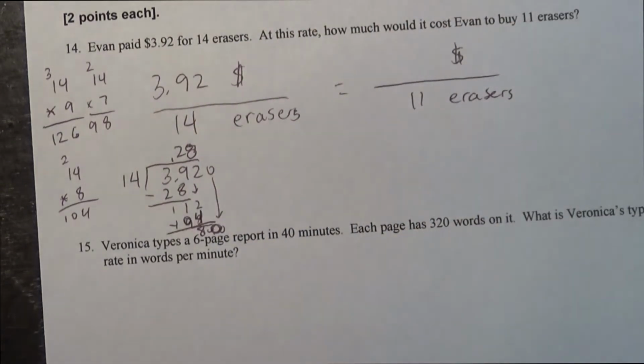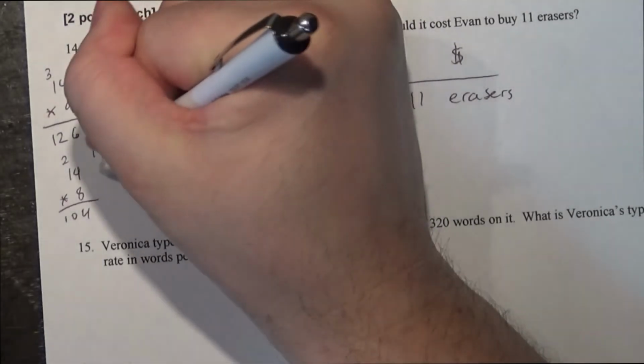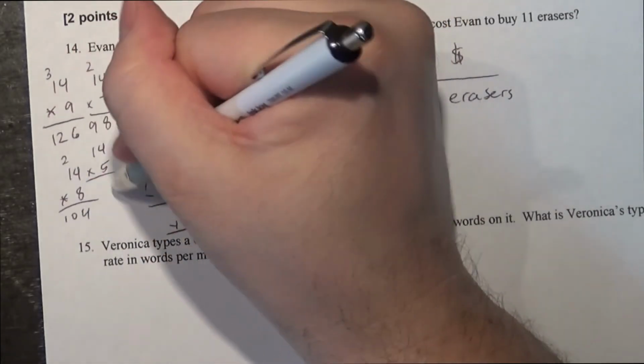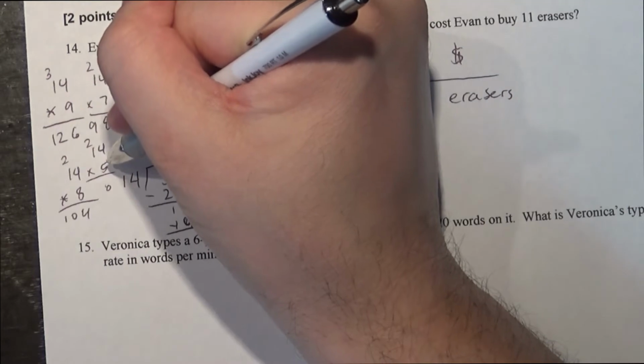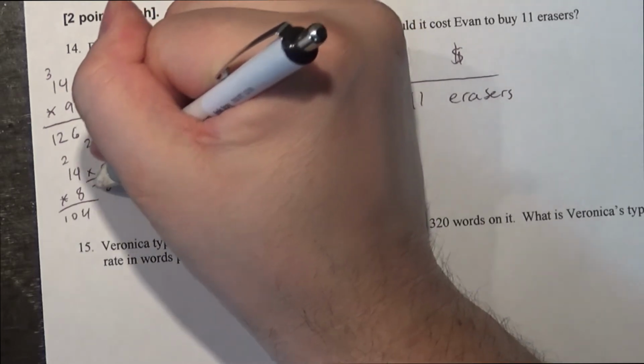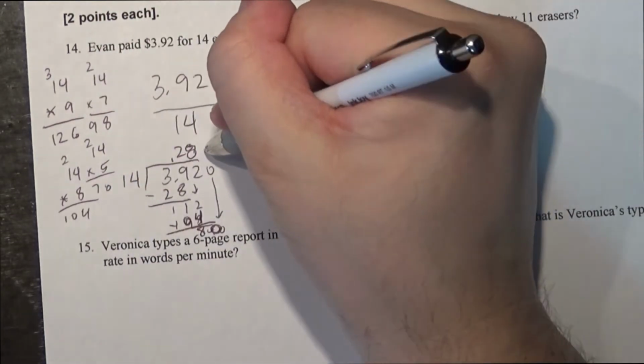And then 14 goes into 80. I'm going to guess it would be 5 times. But now I'm starting to doubt myself on everything here. Let me do the math off to the side. 5 times 4 is 20. 5 times 1 is 5. Plus 2 is 7. So that's 70. So I was right. Okay.